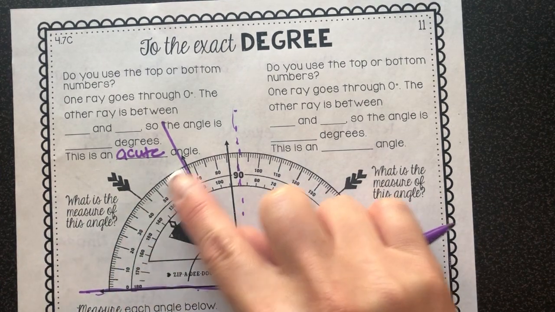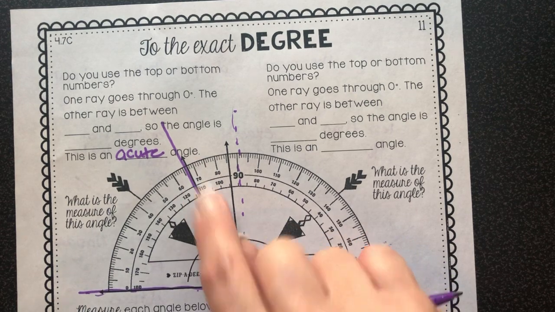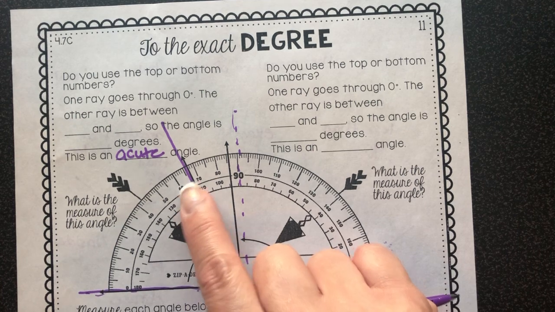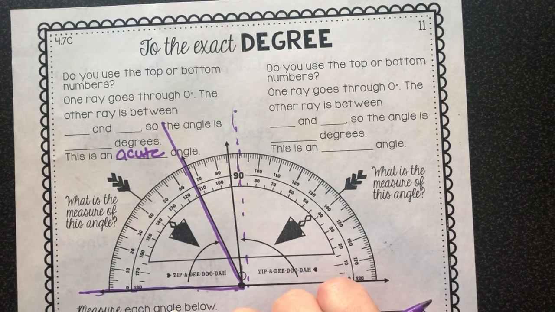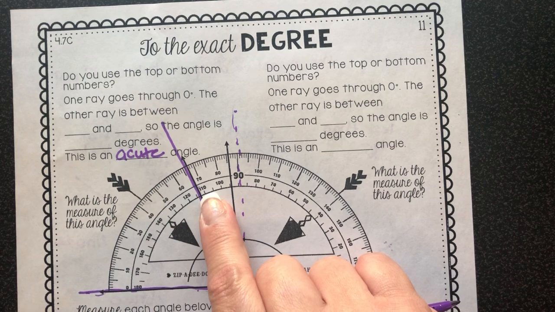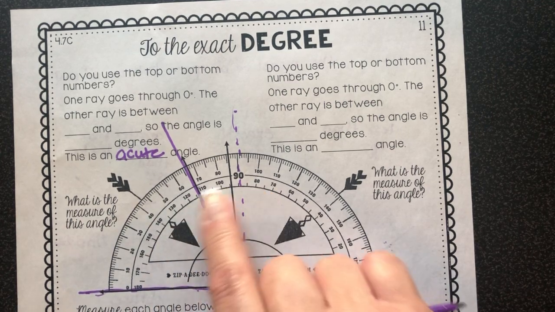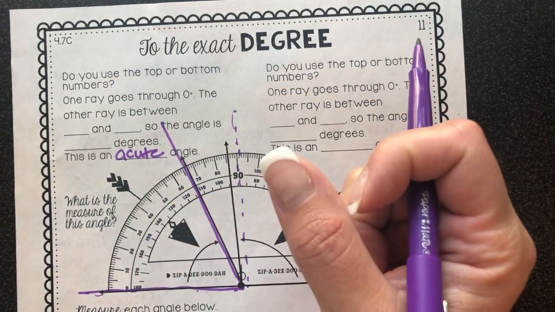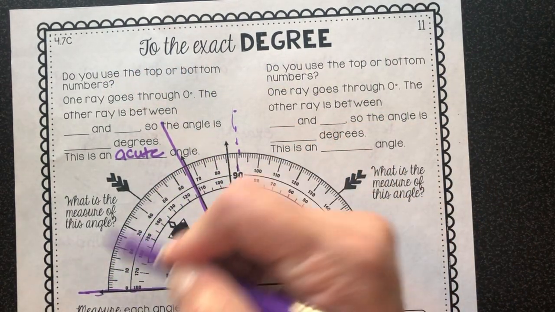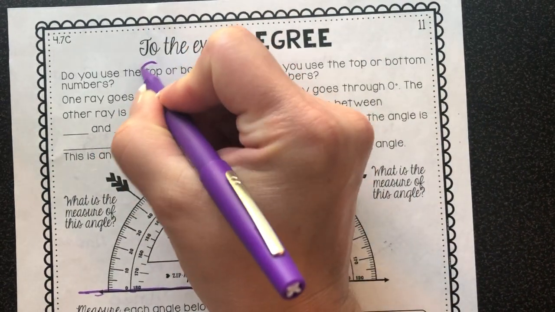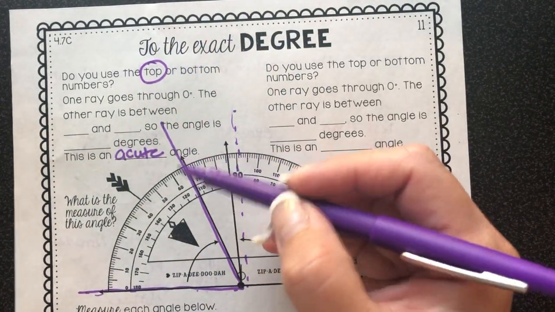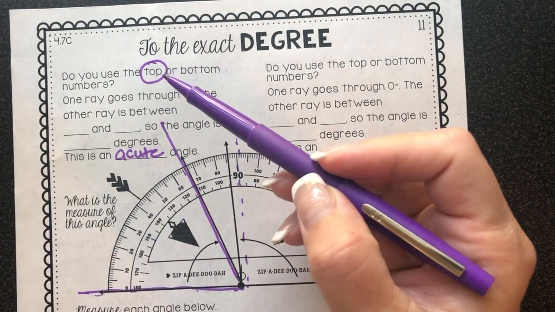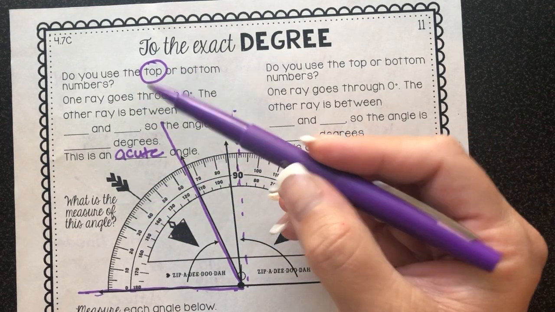When I'm looking at my protractor and trying to figure out which numbers to use, I'm looking for the numbers that are less than 90. Well, 60 and 70 are less than 90. 120 and 110 are greater than 90, so I wouldn't be using the inside numbers. Since this angle is open to the left, I'm using the top numbers, or the outside numbers. We have one ray that goes across that 0 line going to the left. That's why we're using the top numbers.